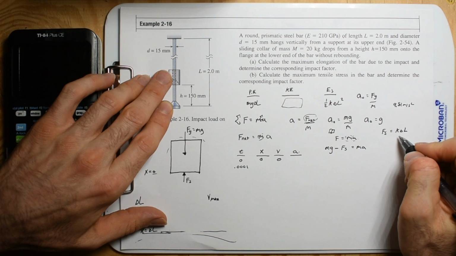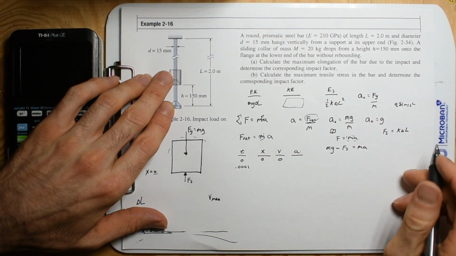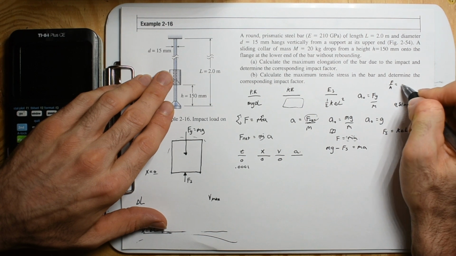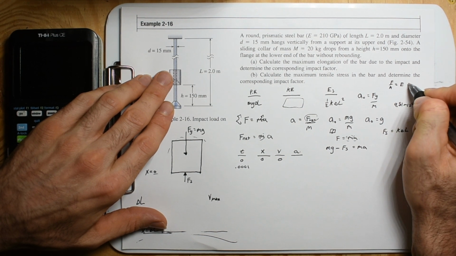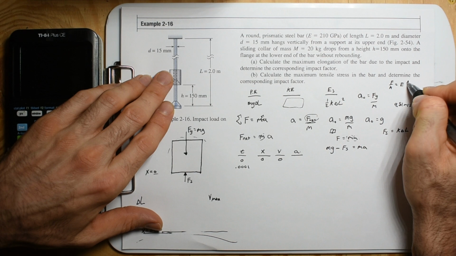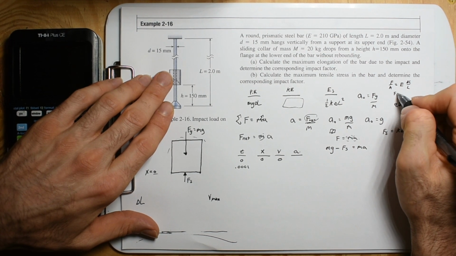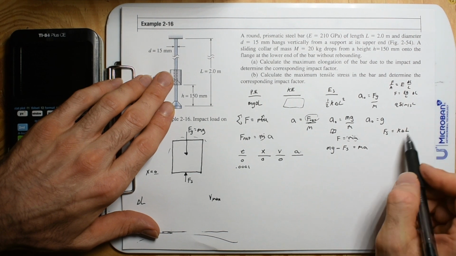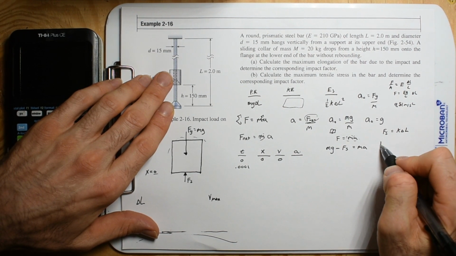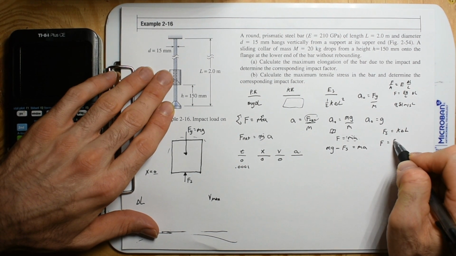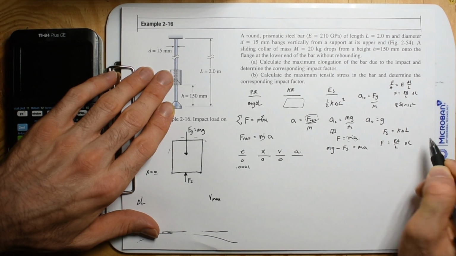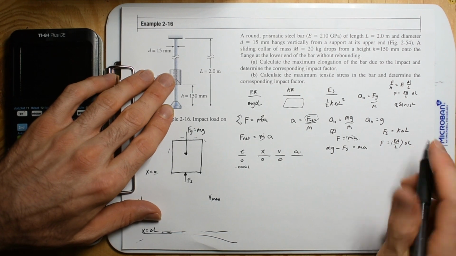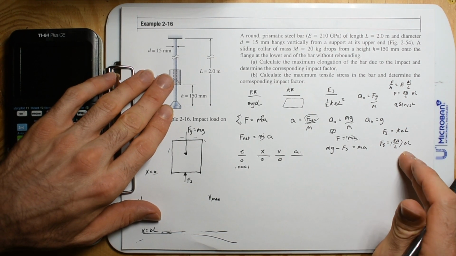And then for material mechanics, we do that whole thing to get F divided by A is the modulus of elasticity times change in length divided by length, and we rearrange for force is EA divided by L times change in length. And so we get something that's identical. From material mechanics, we say EA divided by L is our K value. Okay, and so we just want to input that into our equation.